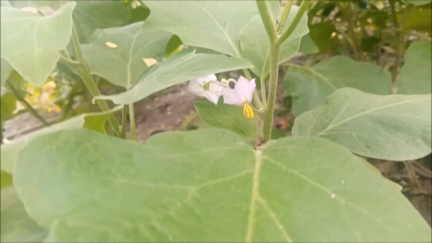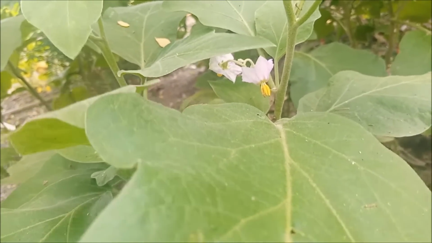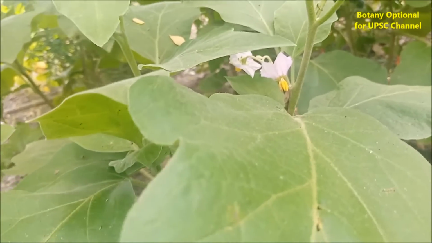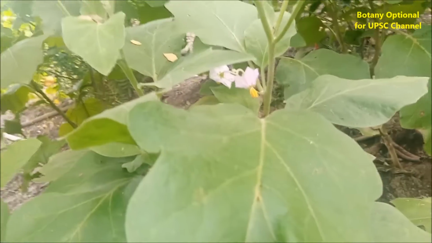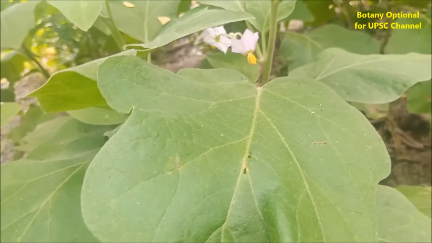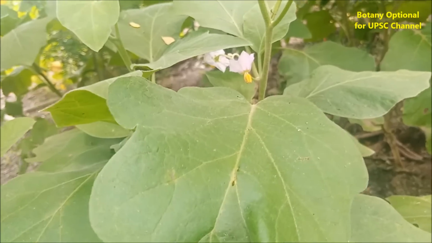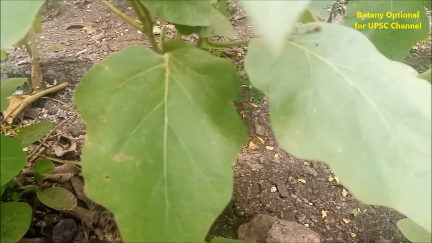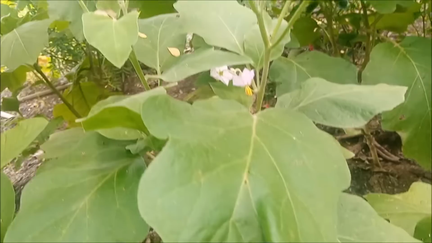This is how the flower is, and after pollination, followed by fertilization, this flower will get converted into the fruit, the edible fruit which we generally call brinjal. This plant has a berry type of fruit, and this fruit holds many seeds. White colored seeds are there inside the fruits, and these numerous seeds are helpful in creating the next generation of this plant. So this is the Solanum melongena plant, which belongs to the Solanaceae plant family.